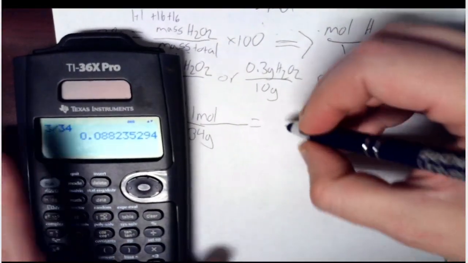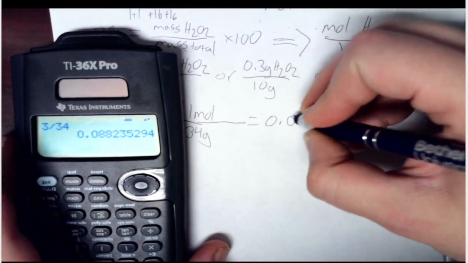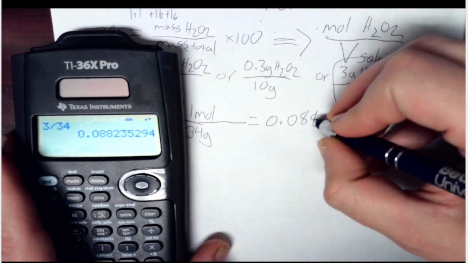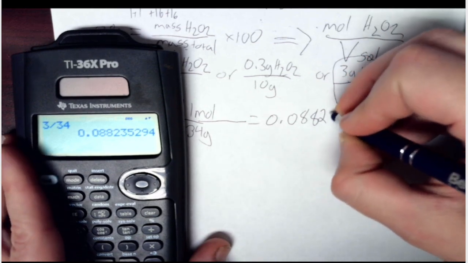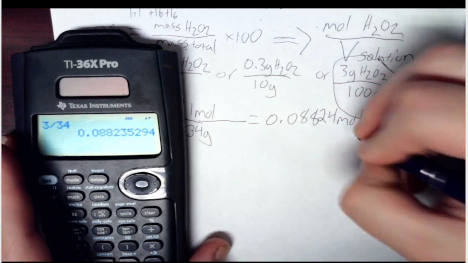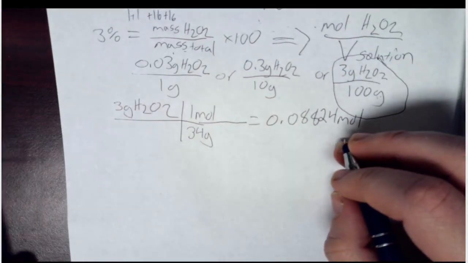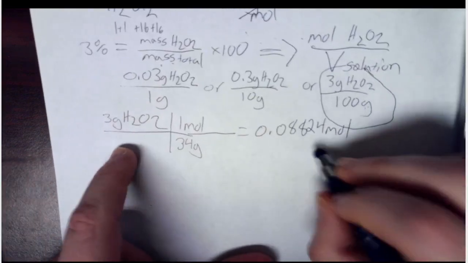3 divided by 34, or 0.088, we'll say 24 moles. Now, that works pretty well.